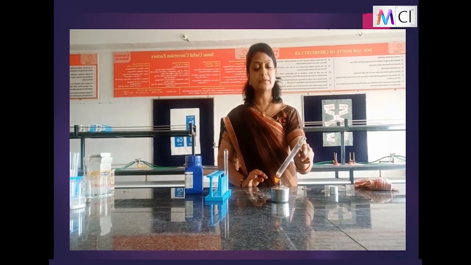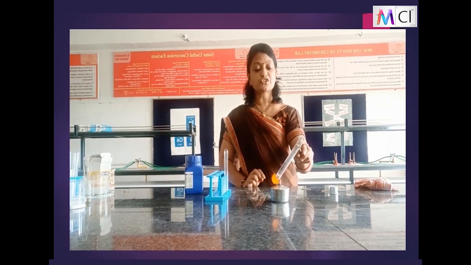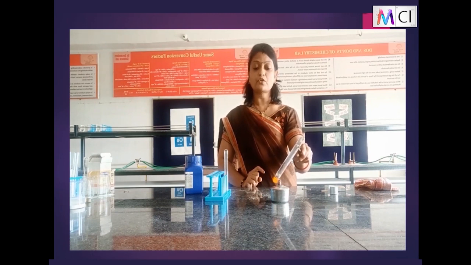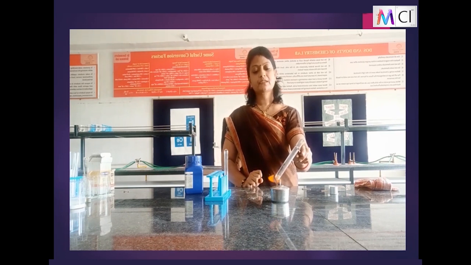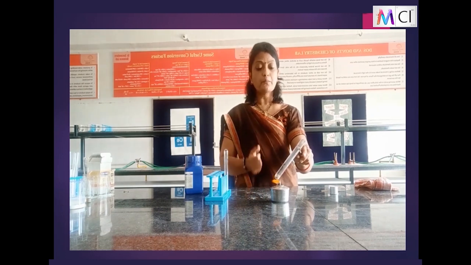Slightly the color is changing. The color is changing to reddish brown. You can say that a chemical reaction is taking place. As there is a change in the color, we have already learnt a chemical reaction is observed when there is a change in the color. So we had earlier ferrous sulfate green in color, now it is changing to brown. You can observe, children.